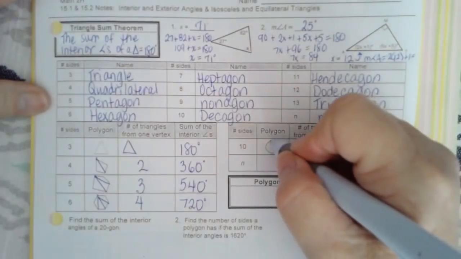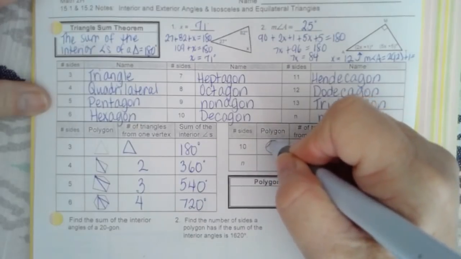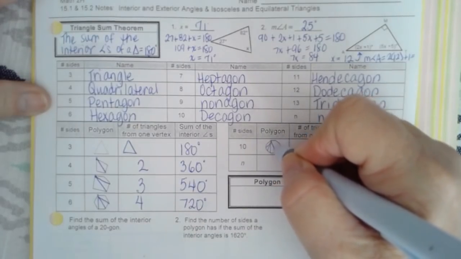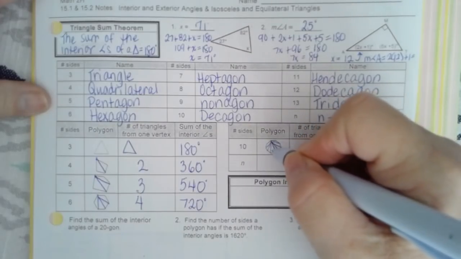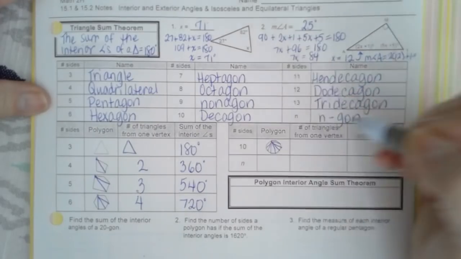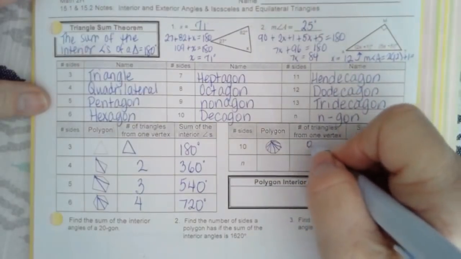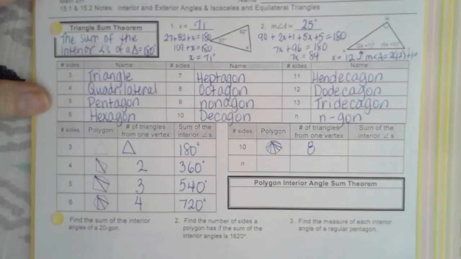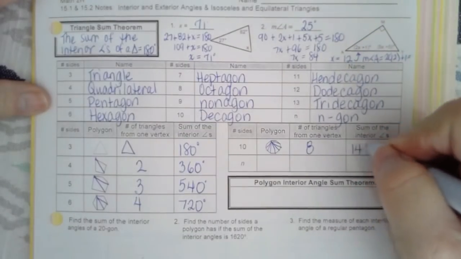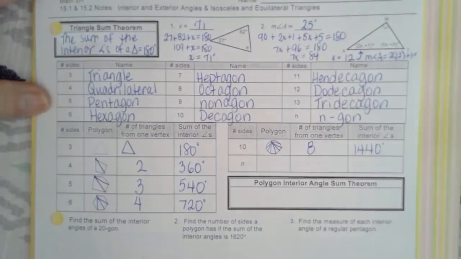Then if we go to the 10-sided, we can draw one there, there, there. It's kind of hard to see them. 3, 4, 5, 6, 7, 8. So there's 8 triangles. And then if we look at that and we go 8 times 180, that's going to be 1,440 degrees.